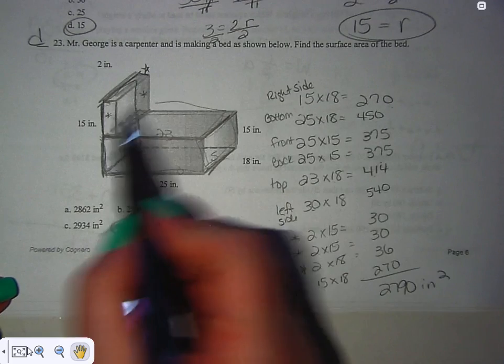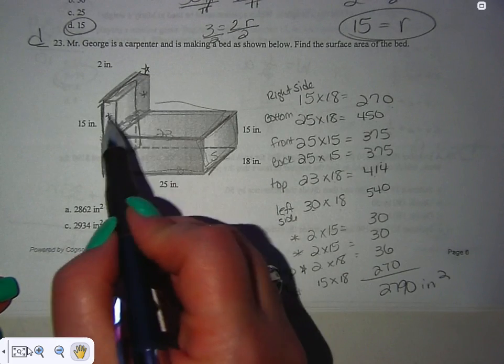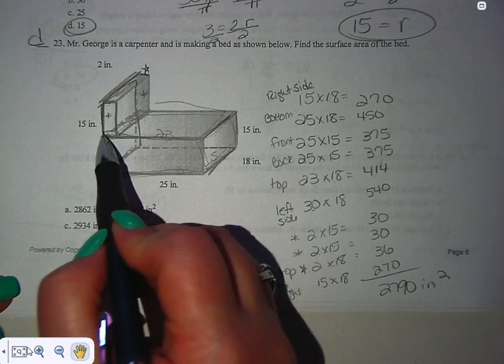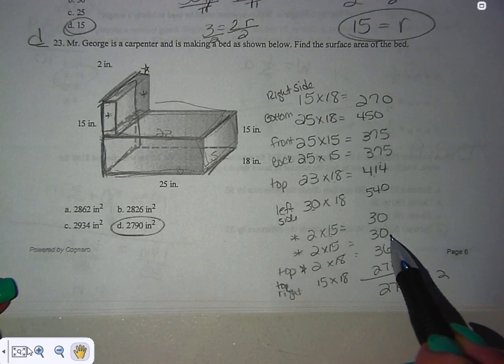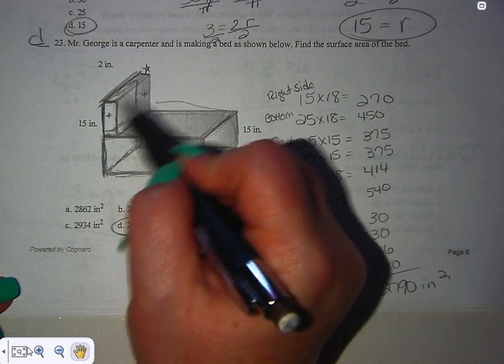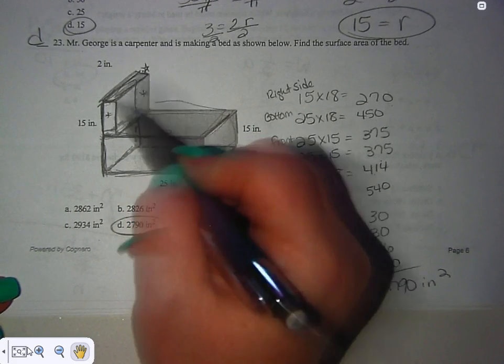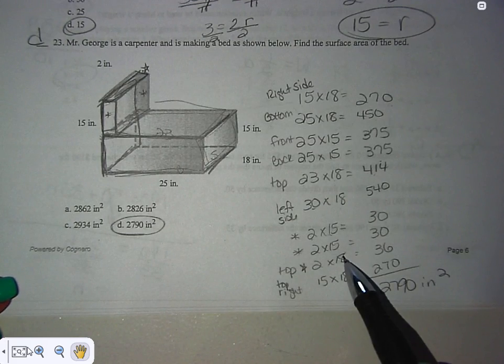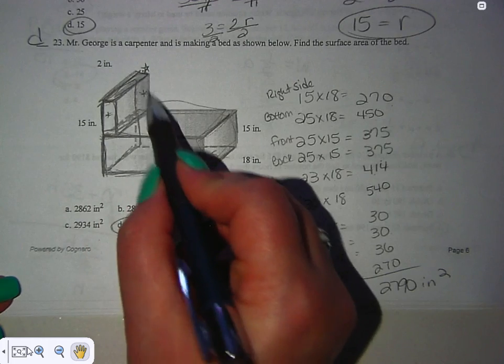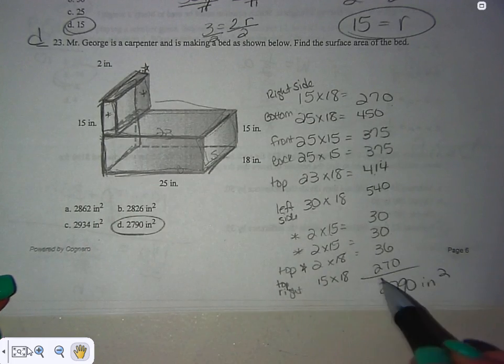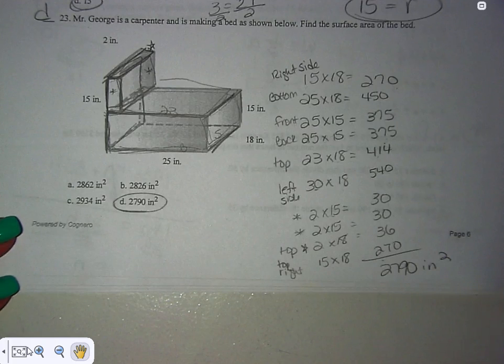And then I put stars. This front and this back, they're the same. This part right here, that's 2 times 15, and you get 30 and 30. This top right here is 2 times 18. And then this top right here is 15 times 18. And then when I add those all up, I get 2,790 inches squared because we're talking about surface area.